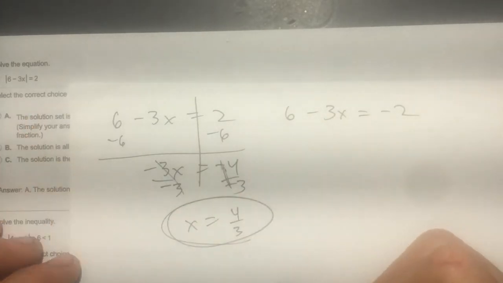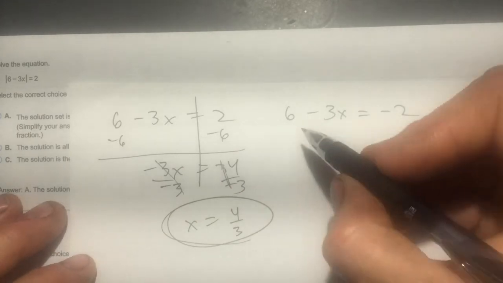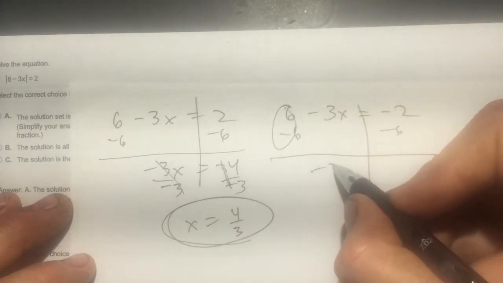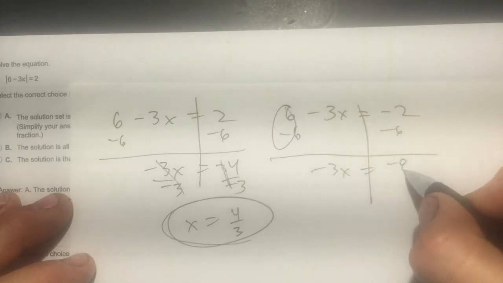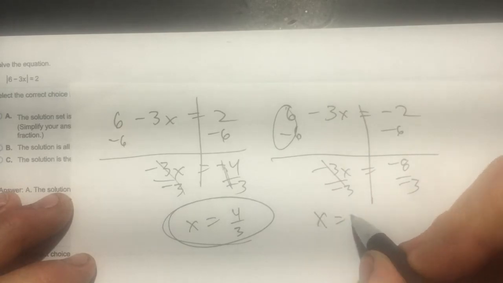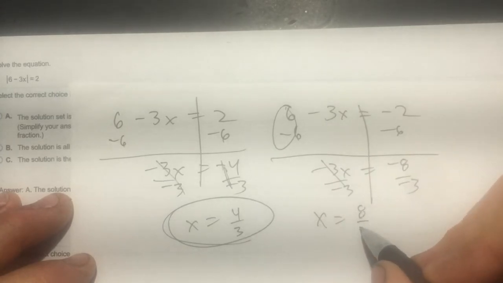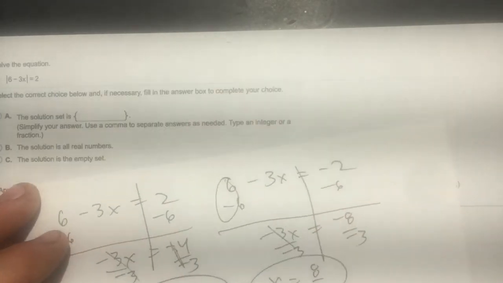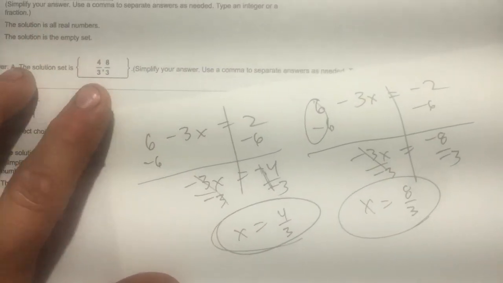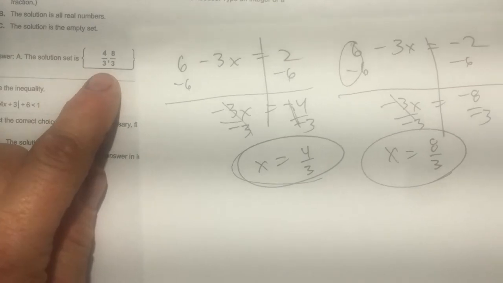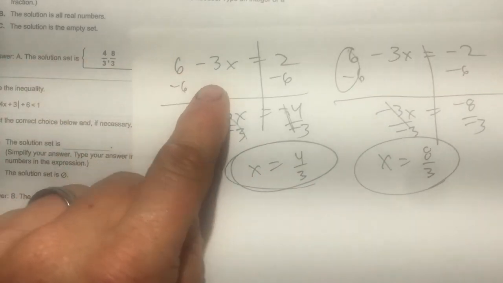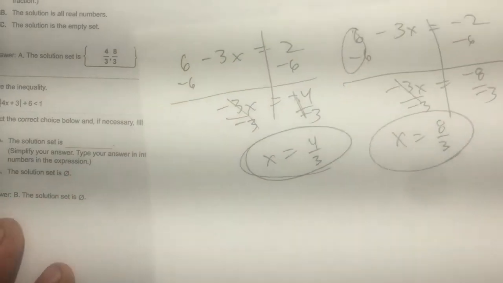So there's one solution. Okay, on this one, I'm going to minus 6 on both sides. This will go away. Negative 3x equals, that's negative 8. And then divide by negative 3. And that's going to be, the negatives will cancel, 8/3. So it looks like 4/3 and 8/3. And there we go. We're right. We got it. Okay. Now you can check these the same way. If I put 4/3 in, you can check it just like we did otherwise.